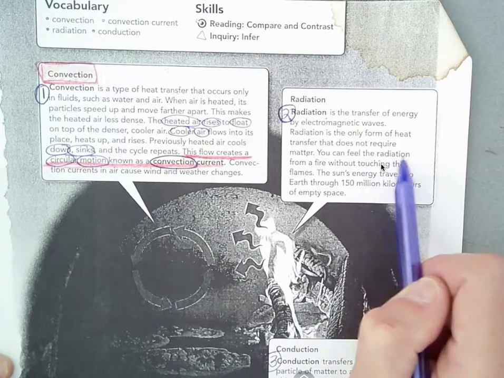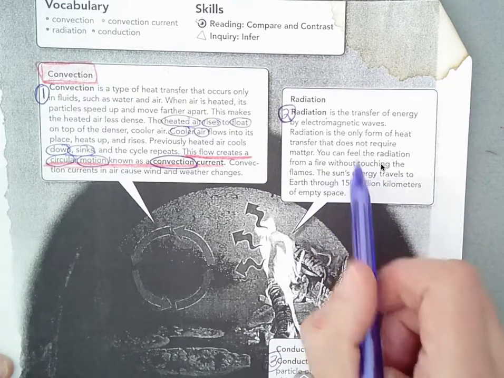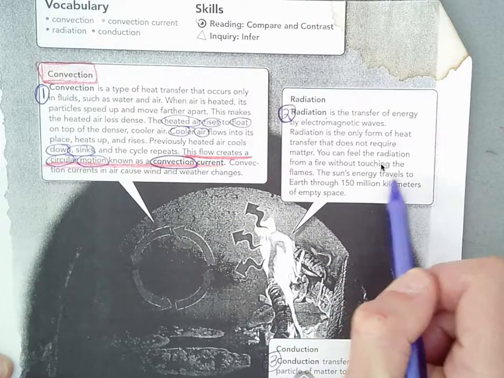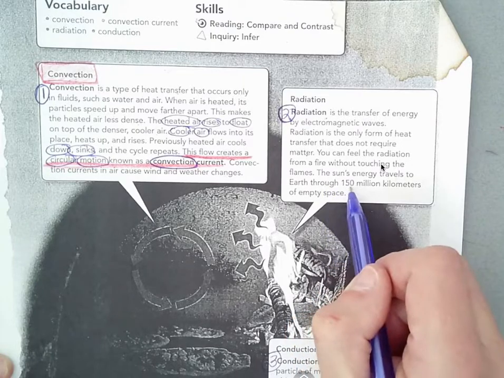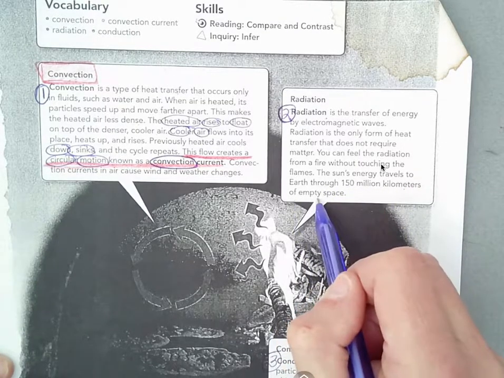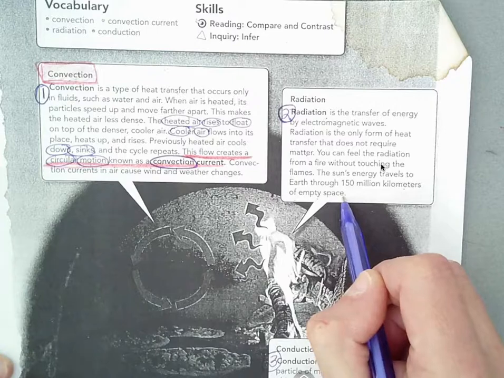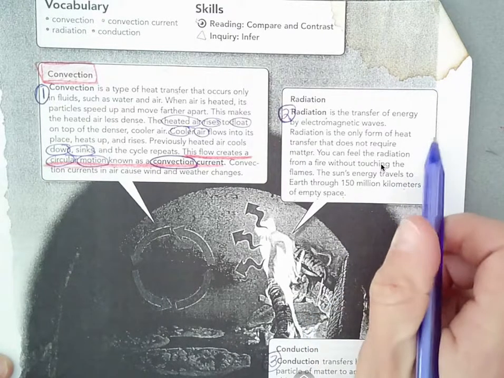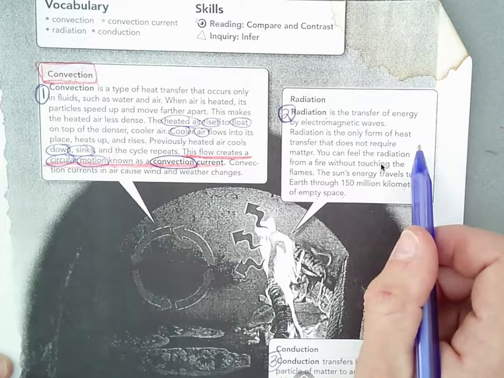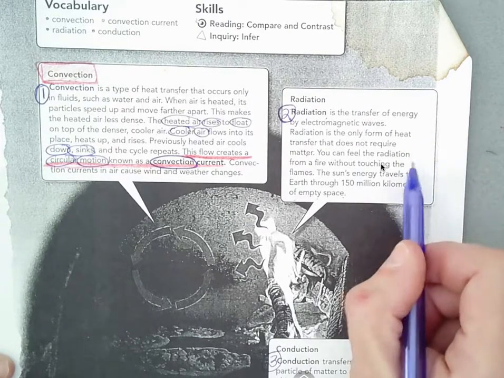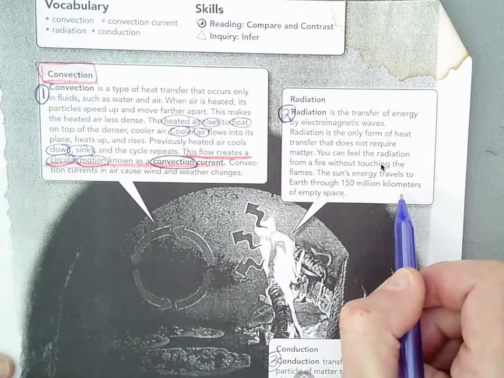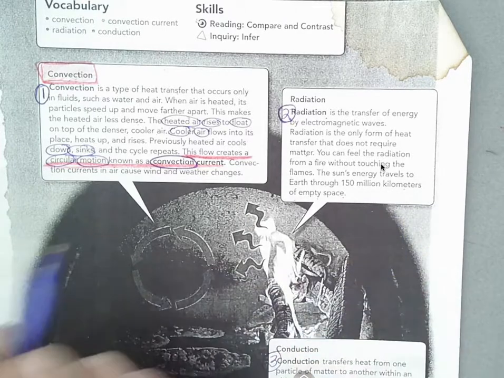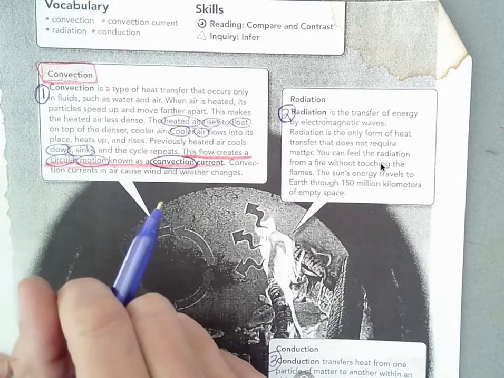You can feel the radiation from a fire without touching the flames. The sun's energy travels to Earth through 150 kilometers of empty space. So radiation, an example where there is no matter, is in space. So the sun's heat is radiation because the sun's heat travels through space where there are no particles and no matter. Okay? All right, students, what do you think you should circle and underline? Do that now.